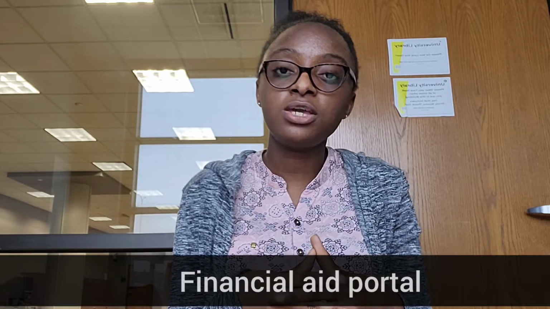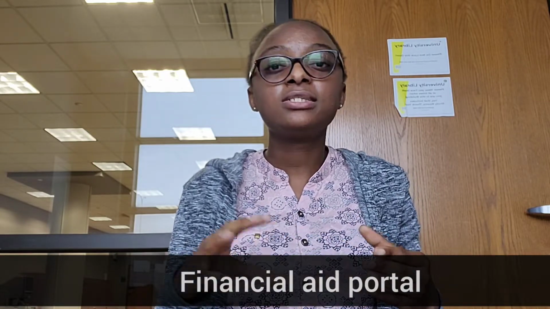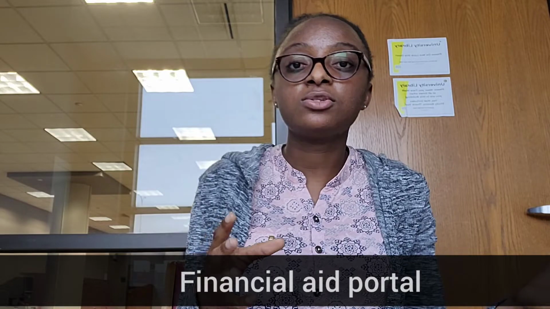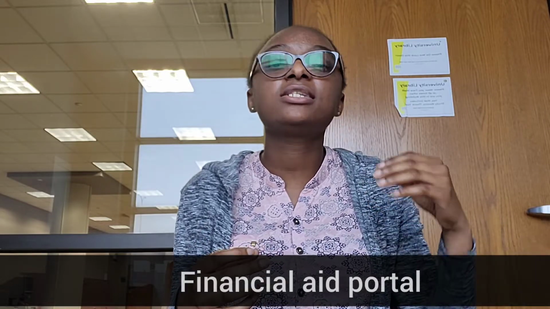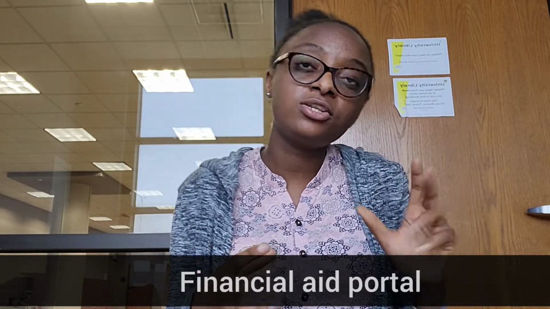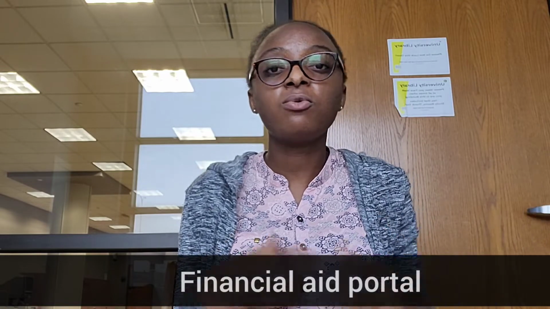And then some schools have their own portal that you can use to apply for financial aid. One of them is Harvard. So it's just like the CSS but tailored to the school, and you won't have to pay. So you just fill in all your financial details and submit it electronically to the school, and it's done.